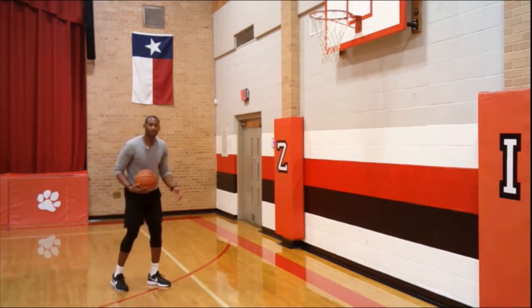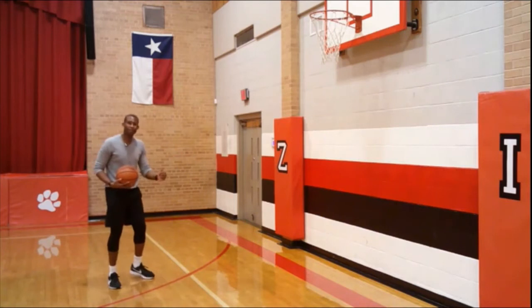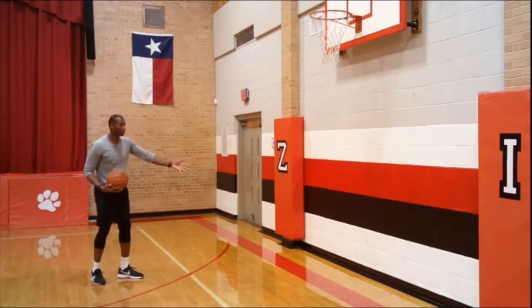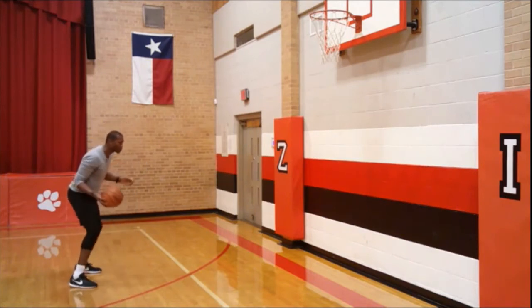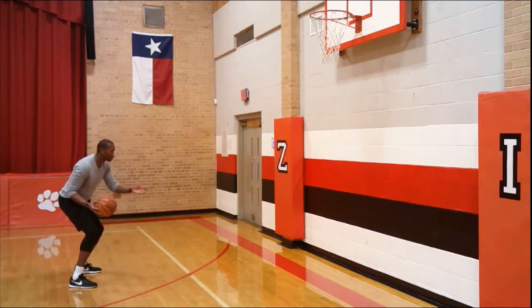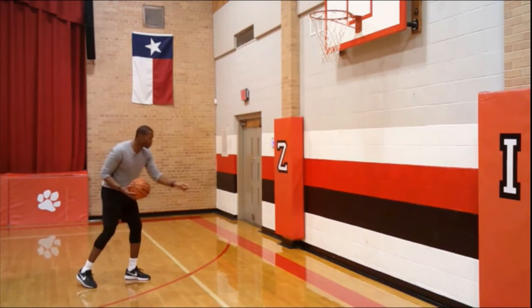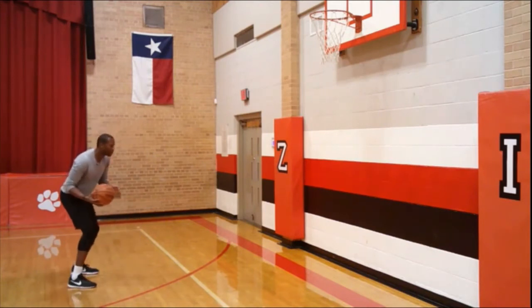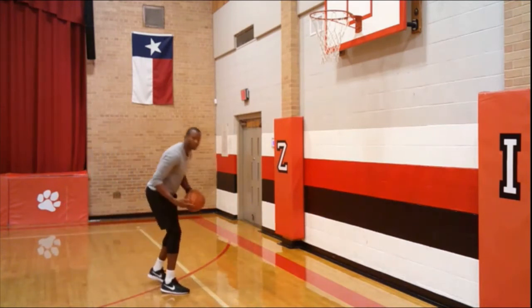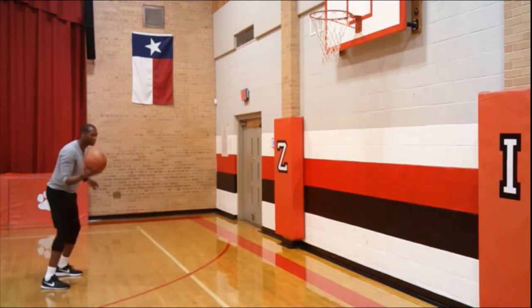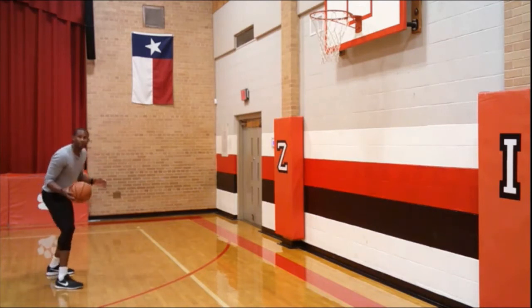Another key tip here is you got to pick a spot in between where you are and where your teammate's at. So some little proximity, right? So I'm using my judgment. I don't want to throw the ball and have the ball be in the air beyond that red line because the ball is going to fade. It's going to die.